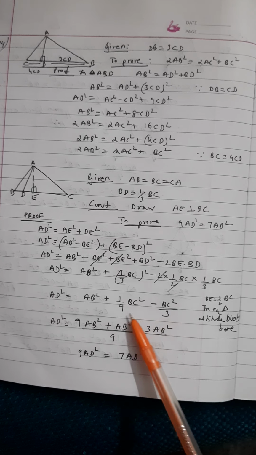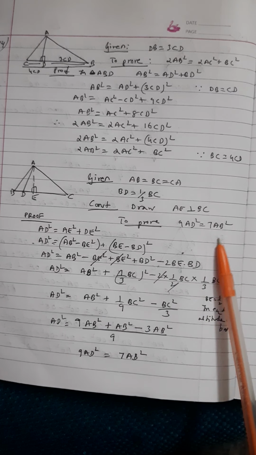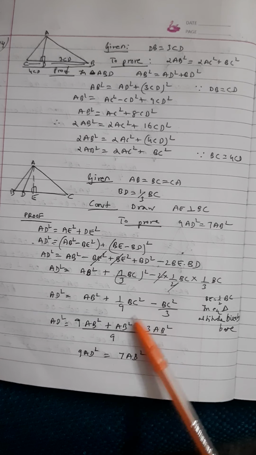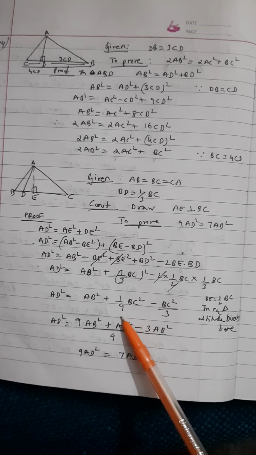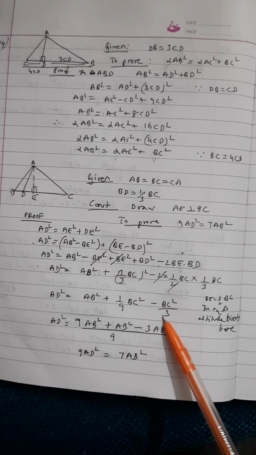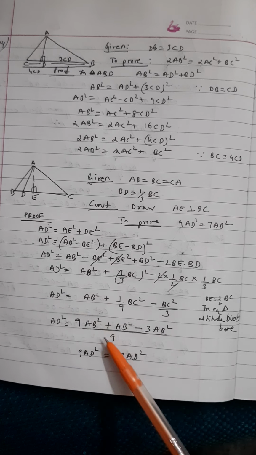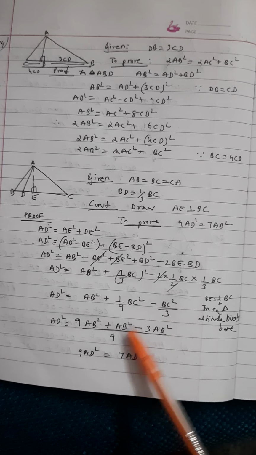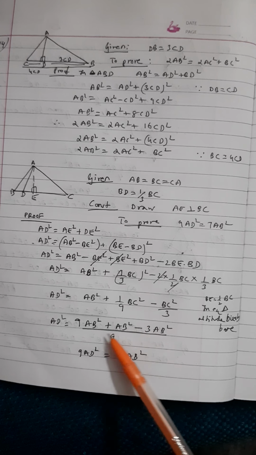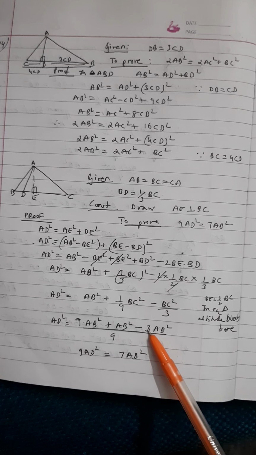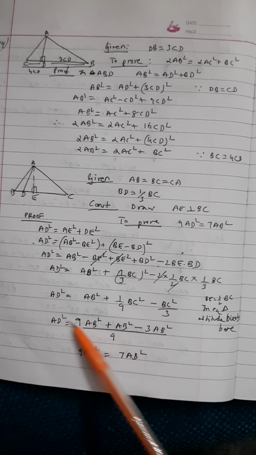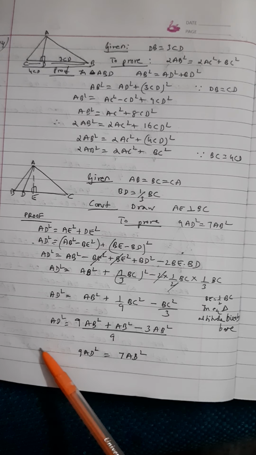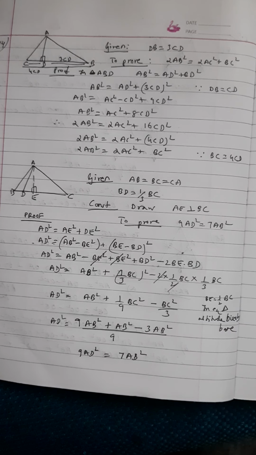Now it's an equilateral triangle. I don't require BC. I require AB. So wherever there is BC, I am replacing with AB. So I'll get AB square upon 9 minus AB square upon 3. Then I am taking the LCM. LCM is 9. So this will become 9AB square plus AB square minus 3AB square, since 3 goes 3 times. 9 plus 1 is 10. 10 minus 3 is 7. So we get 7AB square. And this 9 will be cross multiplied to that side. So we get 9AD square. So hence we get 9AD square equal to 7AB square.